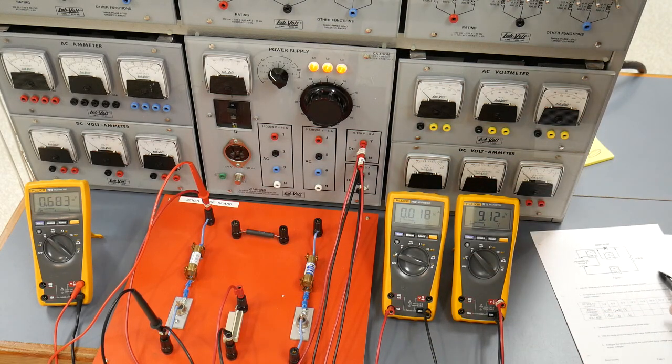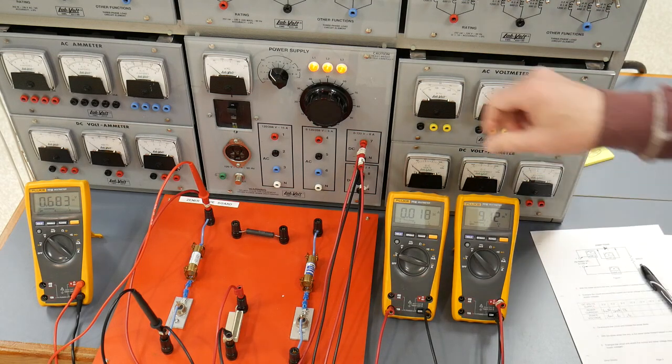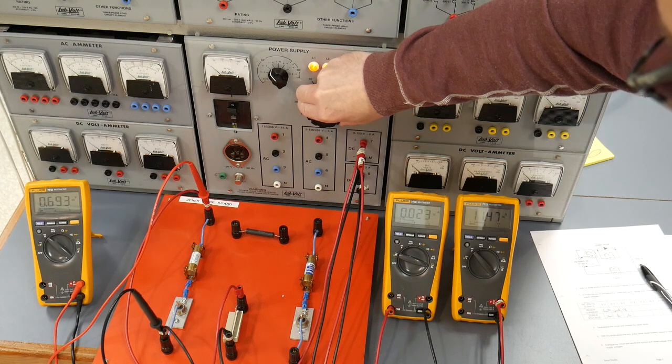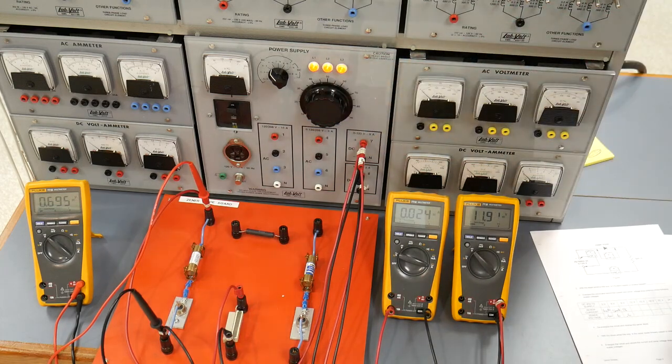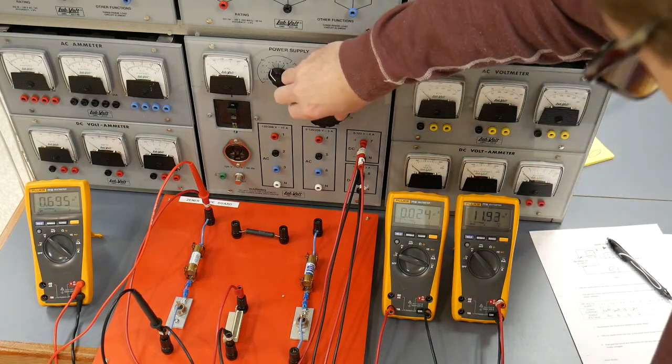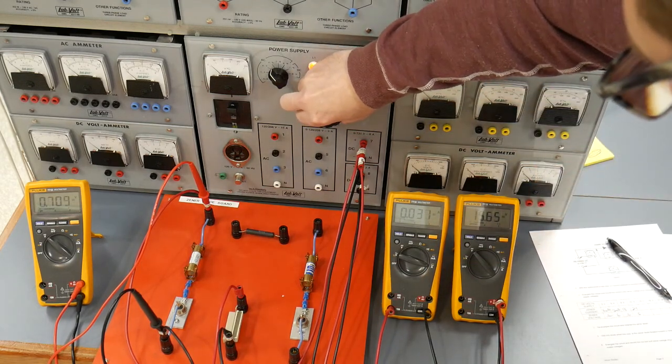Okay. So if we're going up by basically 6 milliamps every 3 volts, then at 12 volts we should see roughly 24 milliamps, which we have. And still our 0.6 over there. Okay, take it up to 15, we should be at 30.